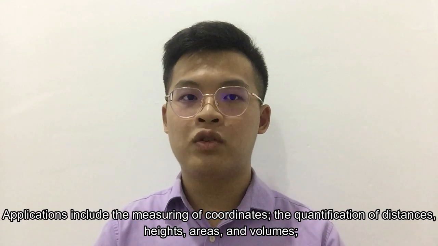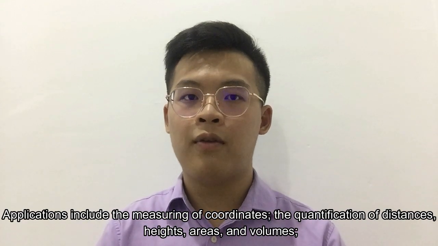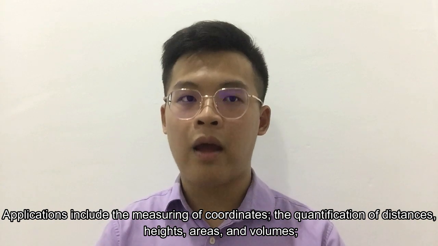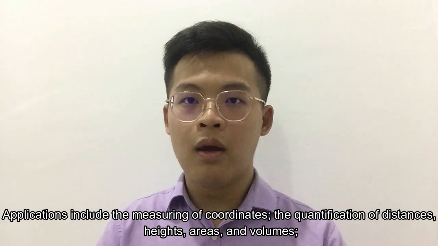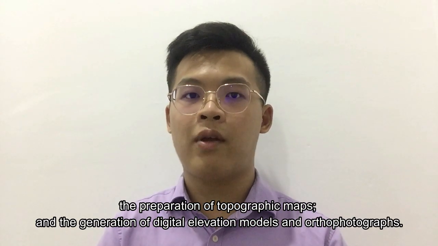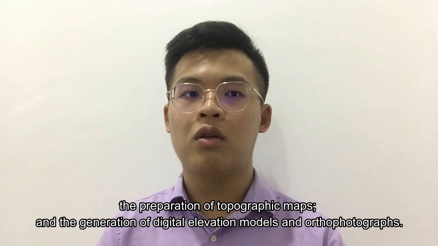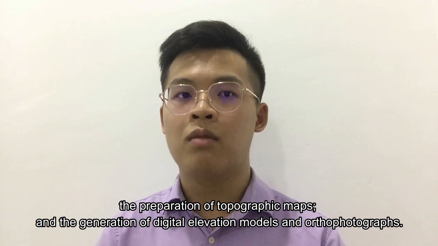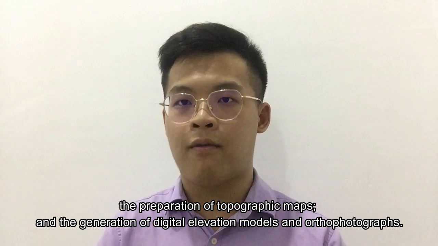Applications include the measurement of coordinates, the quantification of distance, height, area, and volume, the preparation of topographic maps, and the generation of digital elevation models or orthophotographs.